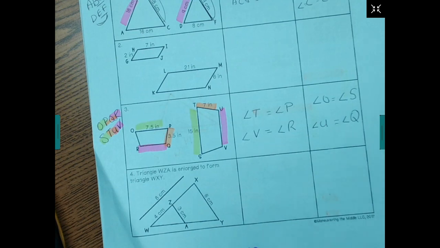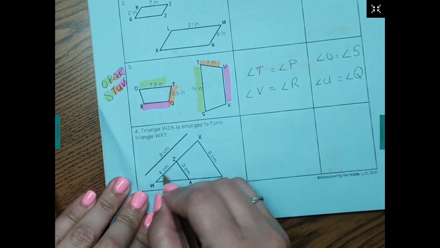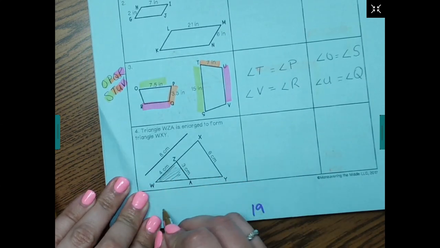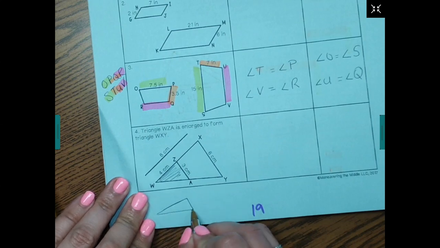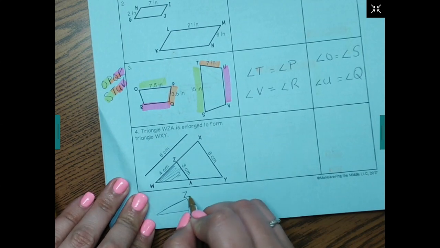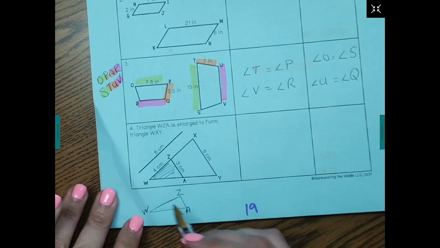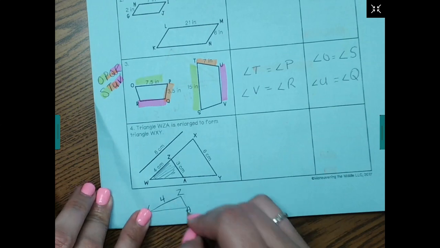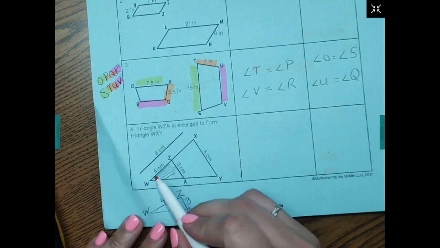Okay. All right, we're going to do this last one. What's the first thing you need to do when it's inside? Shade the smaller one. Yeah, let's shade it, and then let's take it out. When you take it out, make sure you label it. This is Z, A, W. I know this is 4. This is 3.